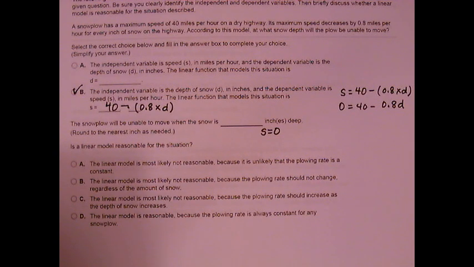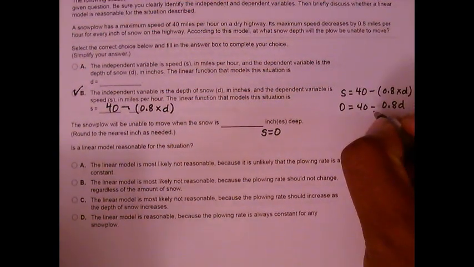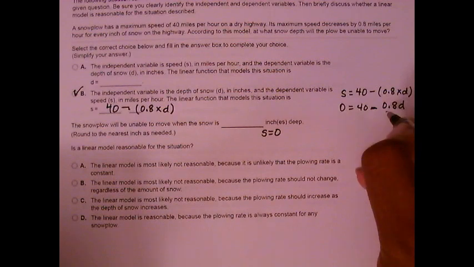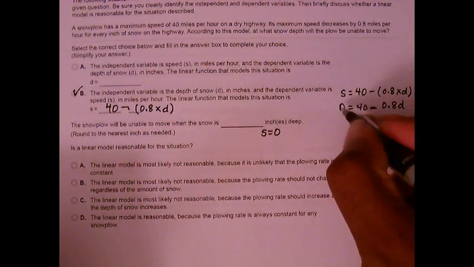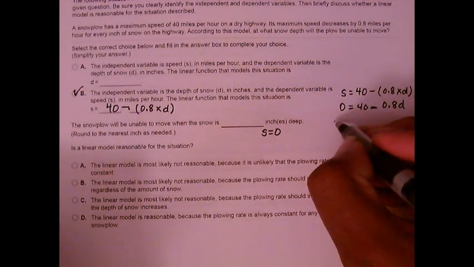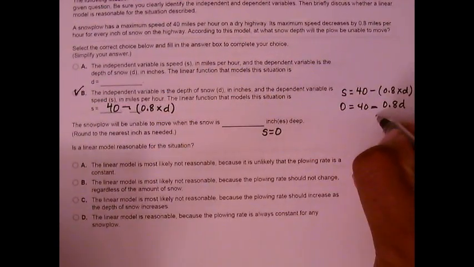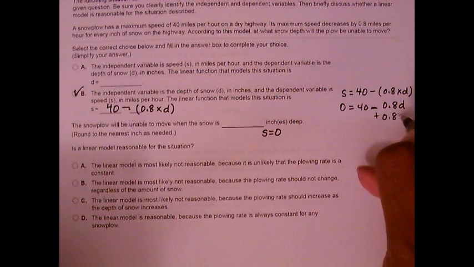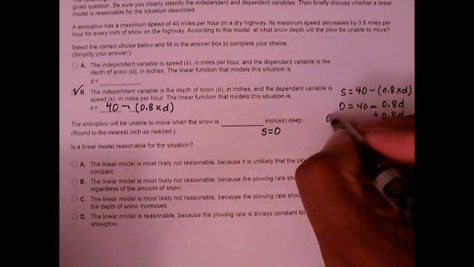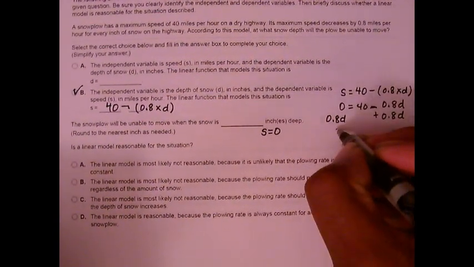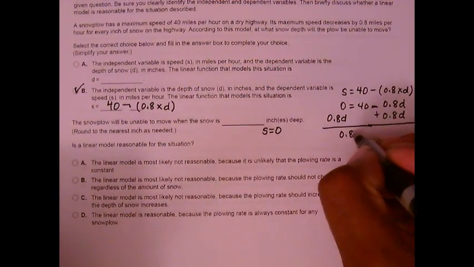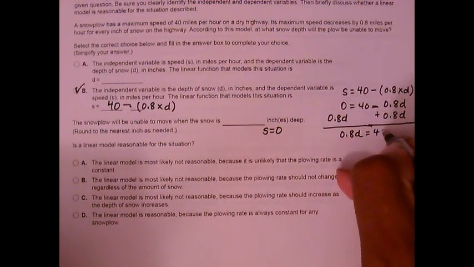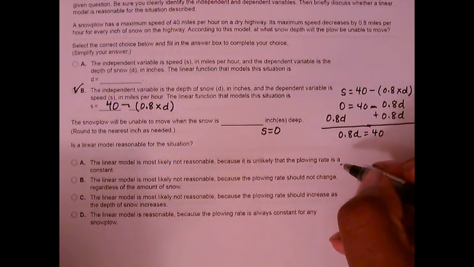Now to solve this equation for D, to avoid all these negative signs, I would take that minus 0.8D and move that over to the other side. Add 0.8D to both sides. That will mean I will have 0.8D equals 40.